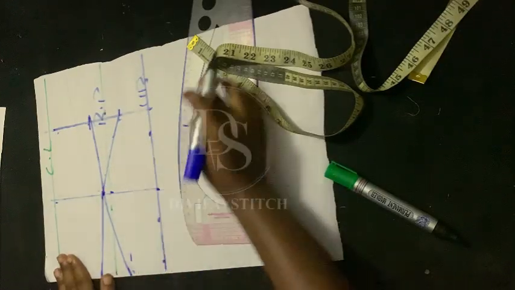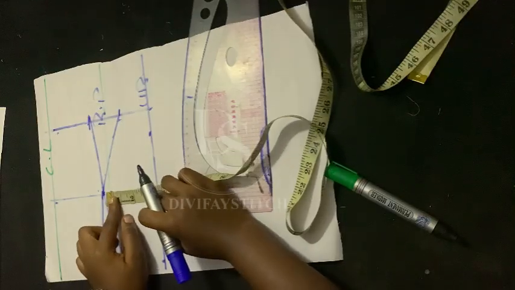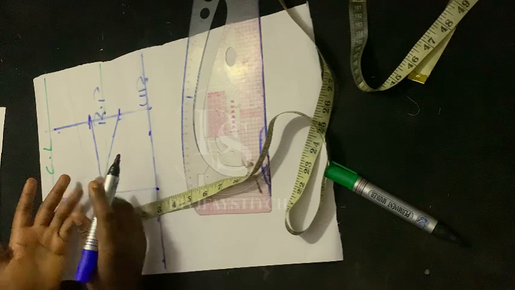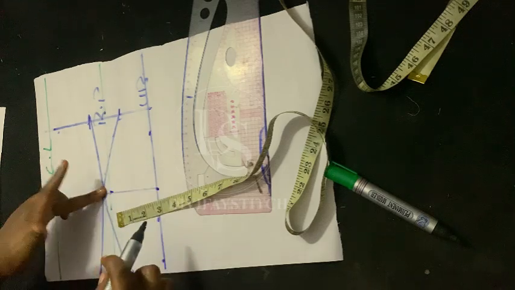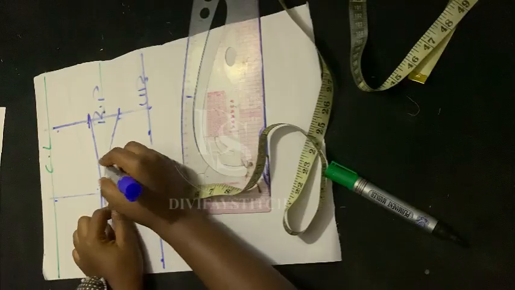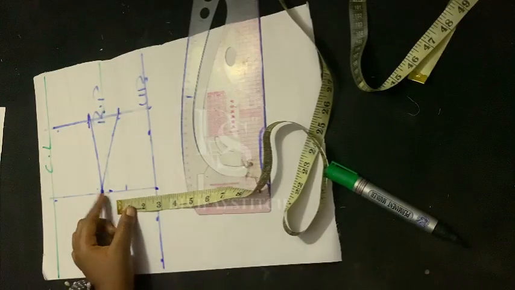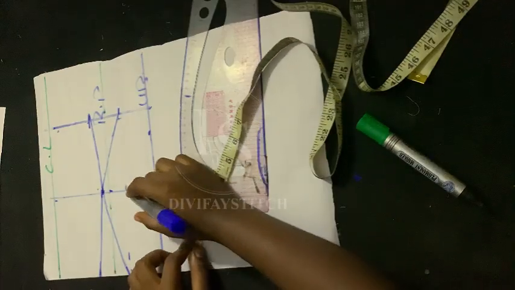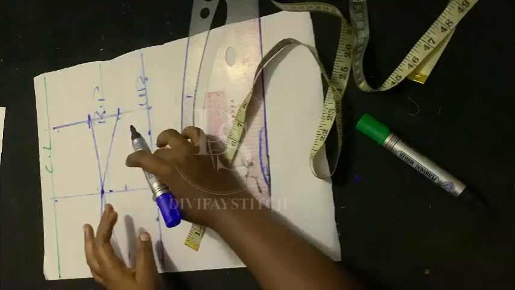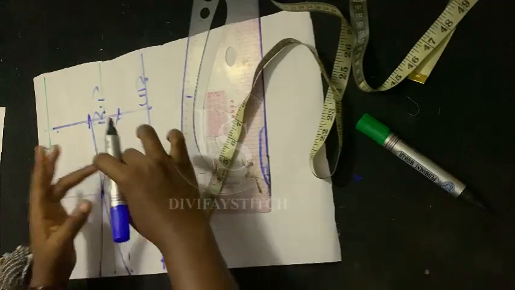So the next step is I'm going to come down here from this point, this side that we divided, this nipple point line, not this upper side that went up by half inch. I'm going to come down here by 1.2. 1.2 is standard. But this side, that's the under bust intake.